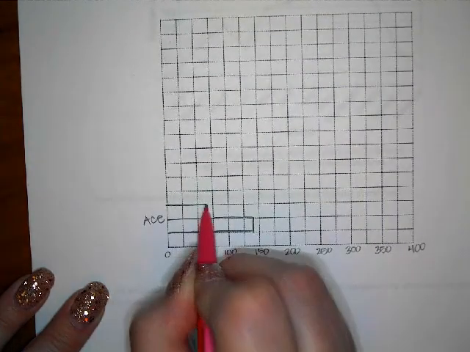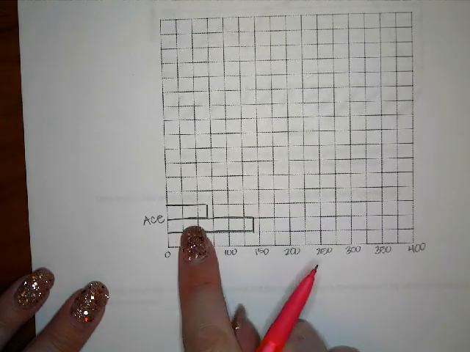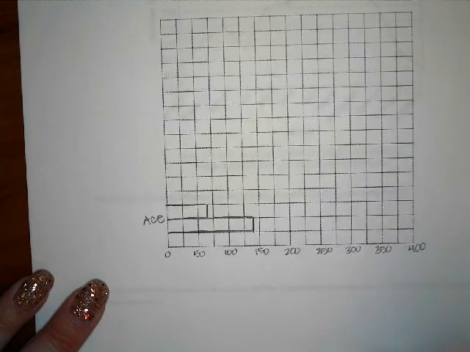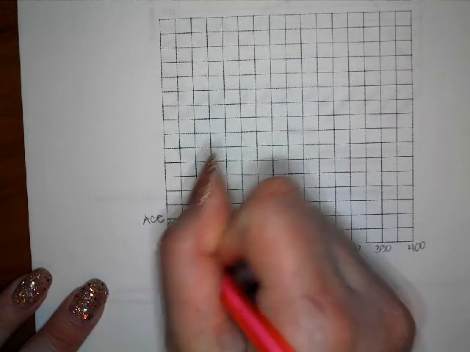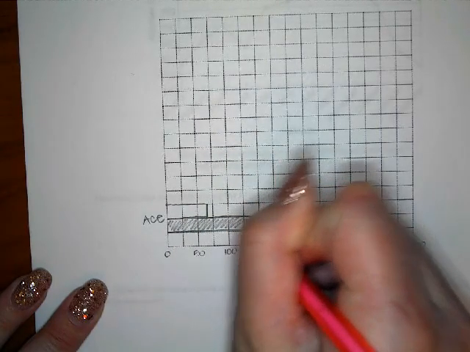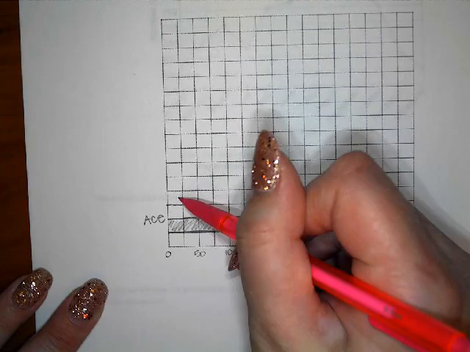And to differentiate between the two bars, you could do them two different colors. You could shade one and not the other. What I ended up doing is I'm going to shade the DVDs. So here's the DVD sales. All right, then I'm going to skip a space, and next I'll do Wilson's.